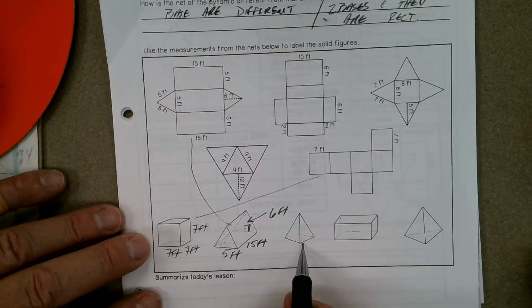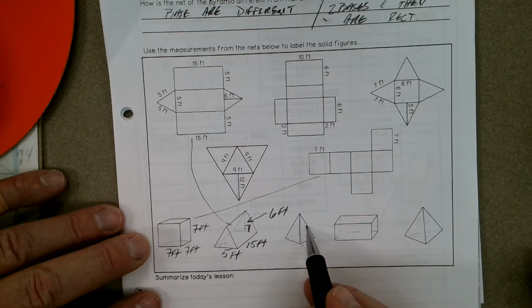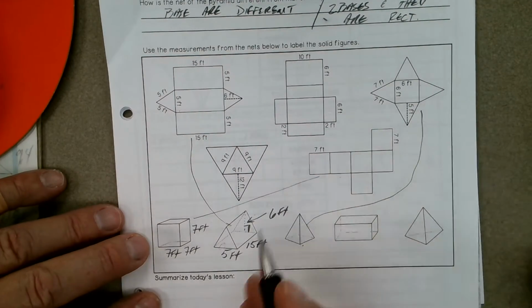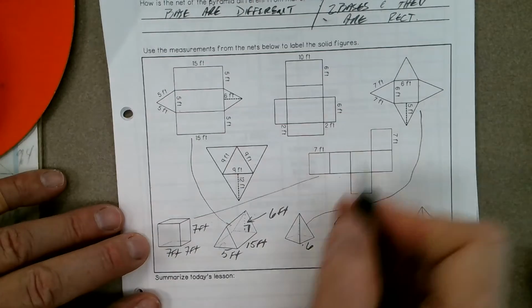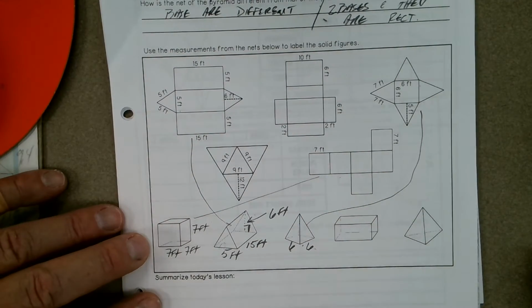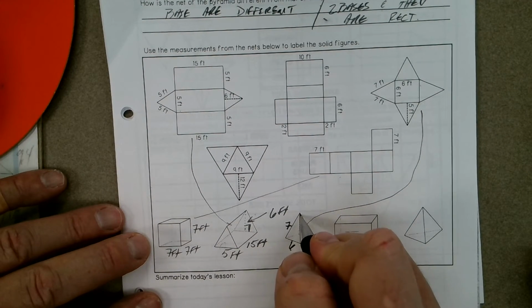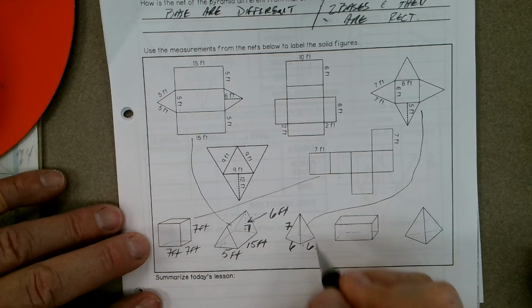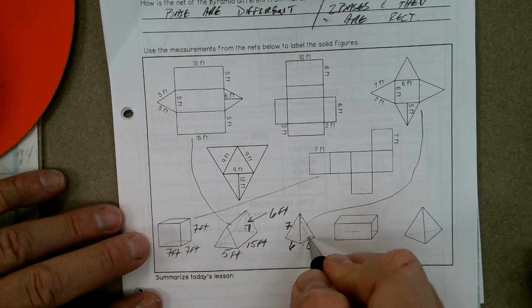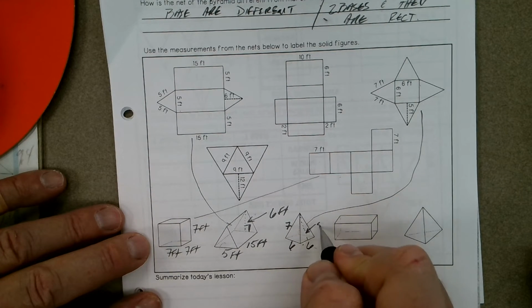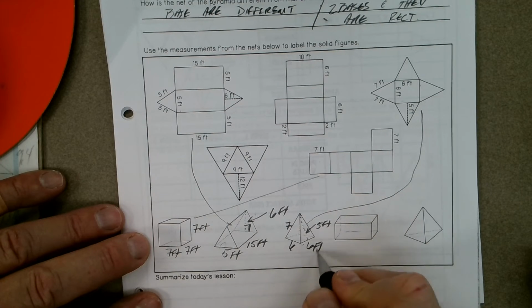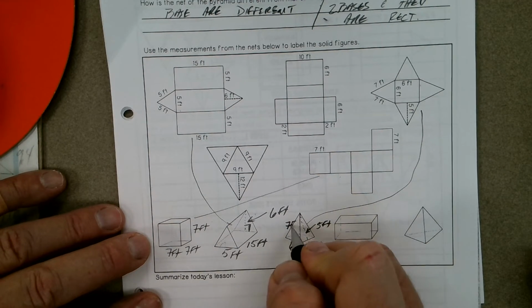We have a rectangular pyramid, and it's 6 by 6, and it's actually a square pyramid. A square is a rectangle. One of the side edges is 7, but the vertical height here is 5 feet.